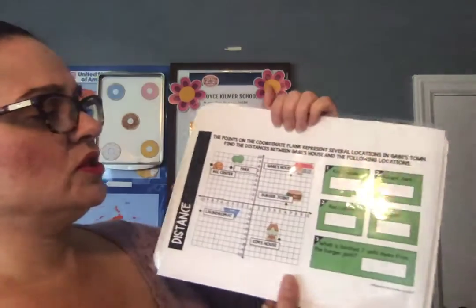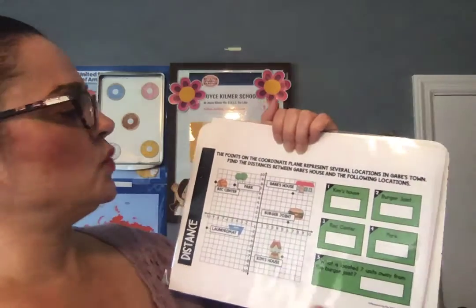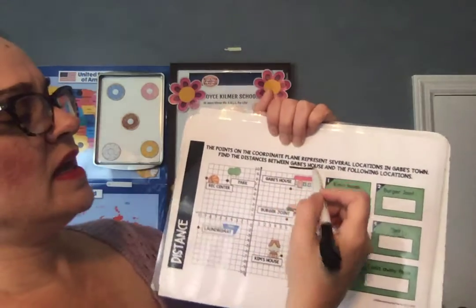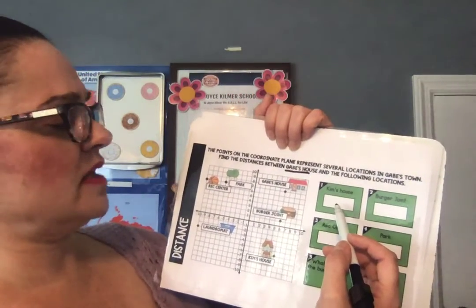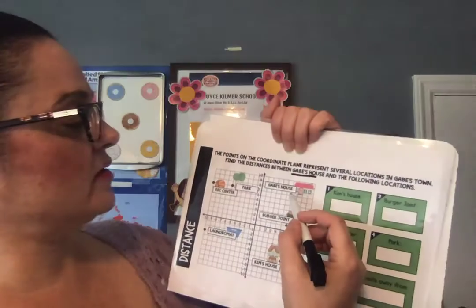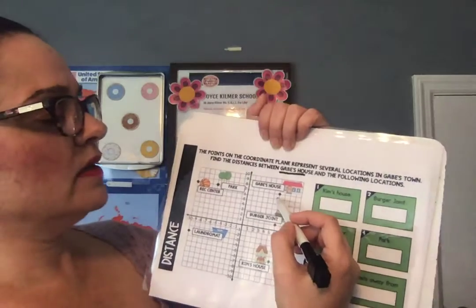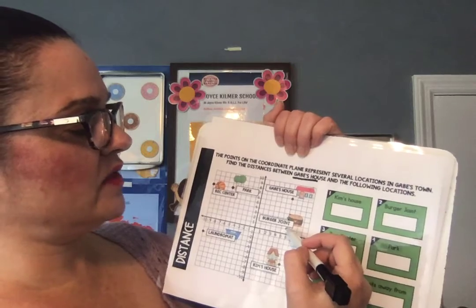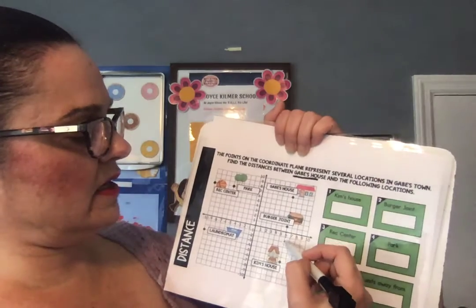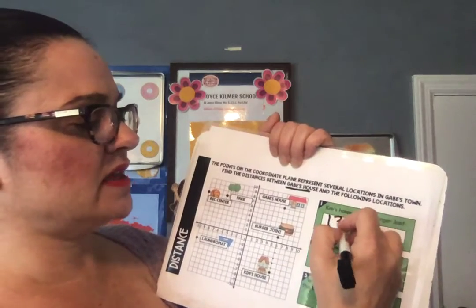All right, so on the last page, it asks you to find the distance between Gabe's house and the following locations, where here is Gabe's house. The first one is Kim's house. So we always start at Gabe's house and we count how many points it takes us to get to Kim's house. So let's count. 1, 2, 3, 4, 5, 6, 7, 8, 9, 10, 11, 12, 13. 13 points to get to Kim's house.